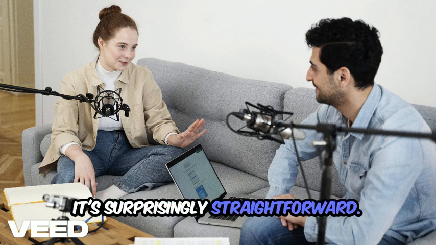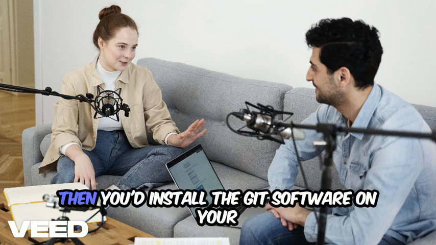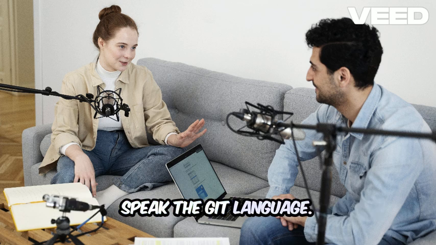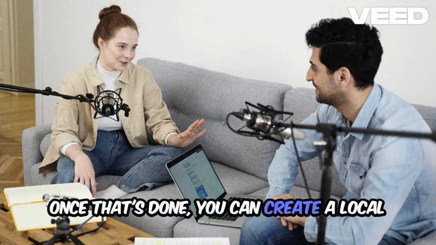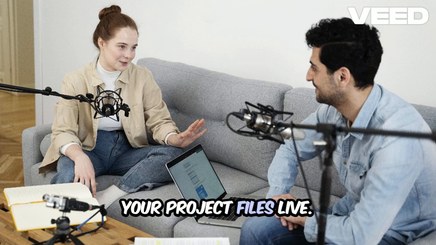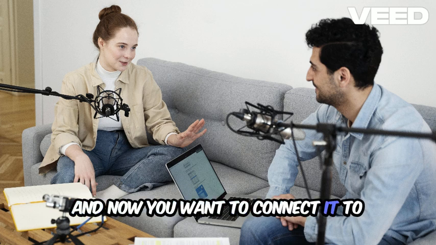It's surprisingly straightforward. First, you'd head over to GitHub and create an account. Then you'd install the Git software on your computer. Think of it as downloading the tools to speak the Git language. Once that's done, you can create a local Git repository, which is basically a folder where your project files live. Okay, so you have your local repository, and now you want to connect it to the GitHub platform. Exactly. How does that happen?